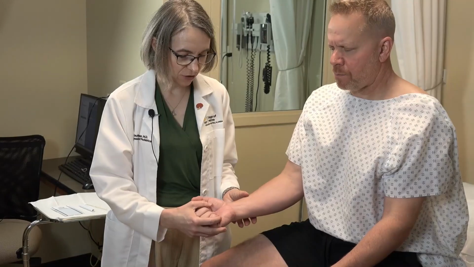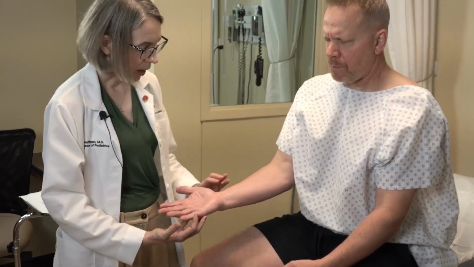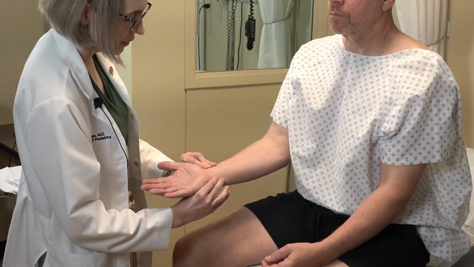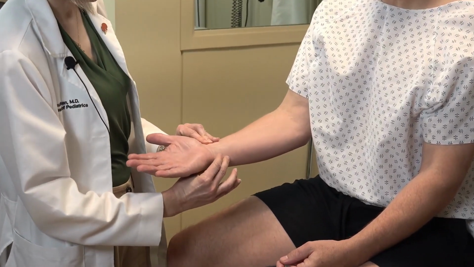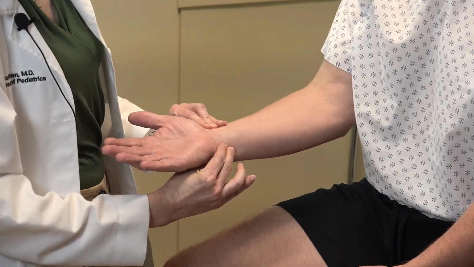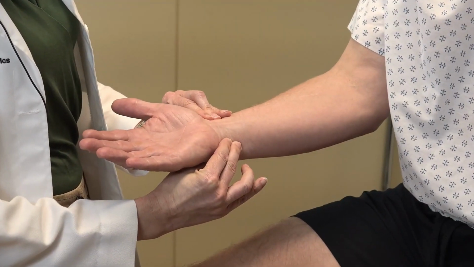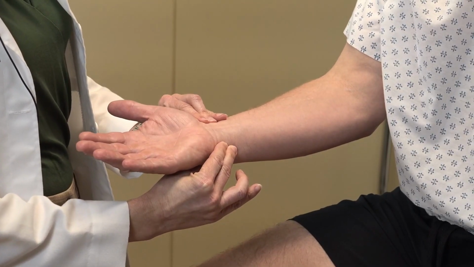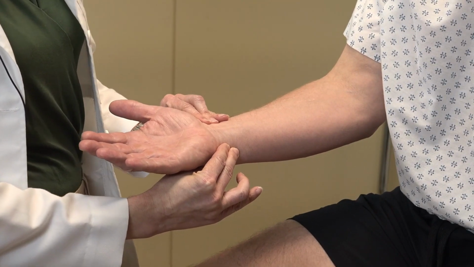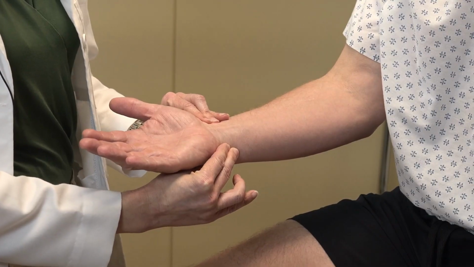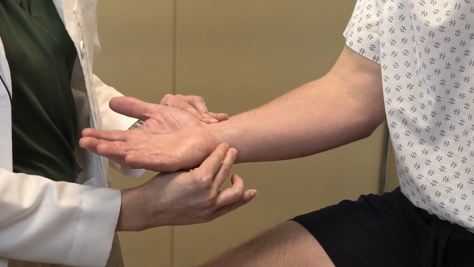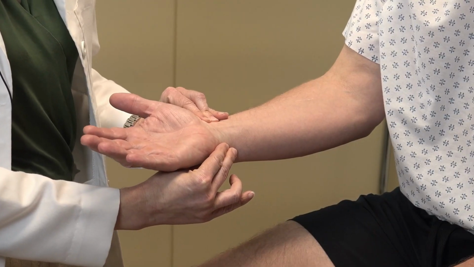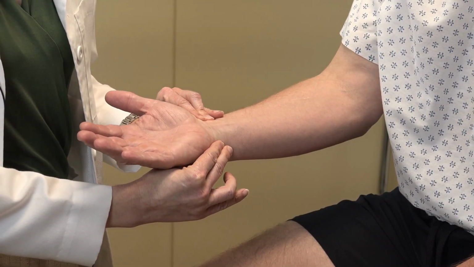So I'm going to ask you to relax your hand and just leave it open. I've already assessed that he's got a solid radial pulse on this side, but now what I also need to find is the ulnar pulse, which would be again at the base of the pinky side of the hand. Once I've found that, I'm going to compress both vessels to basically occlude blood flow into his hand. And I'm going to have him squeeze his hand tightly while I'm doing that to help drive all the blood flow out, to cause blanching of the entire hand.